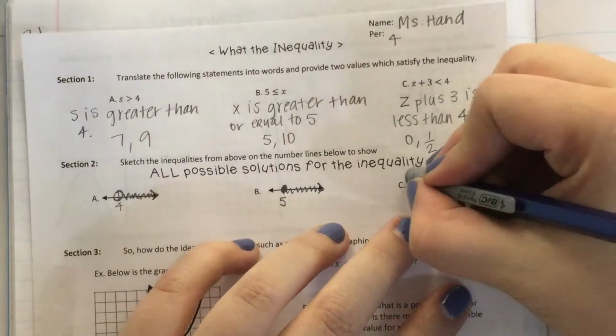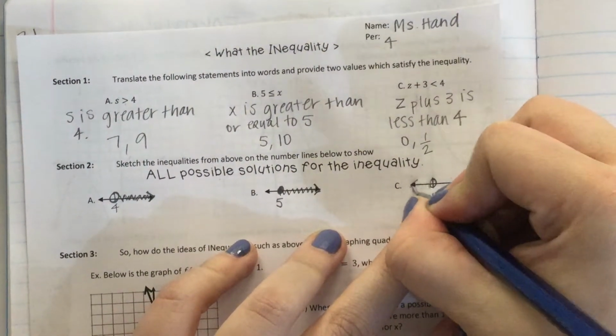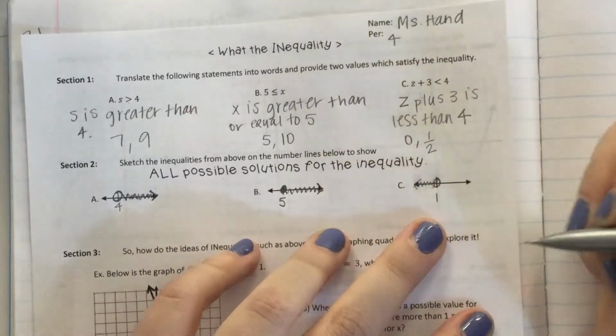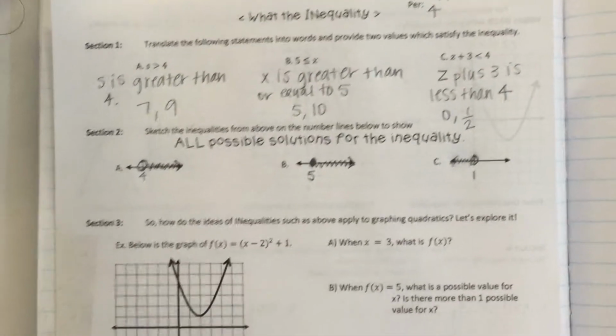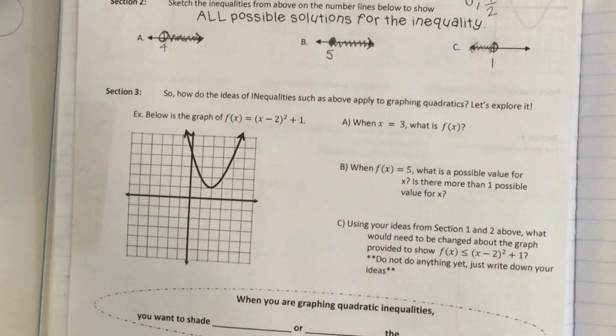My graphing skills are not that great, but that's okay. All right. Woohoo. Okay.